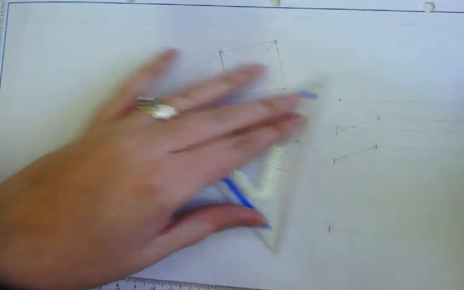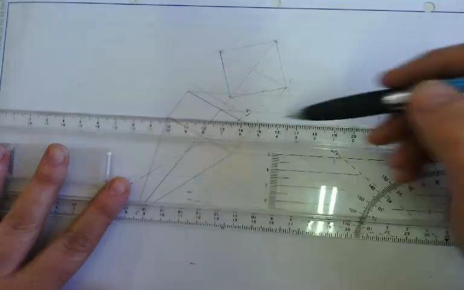Now I'm going to do this section. What I do is project my section wherever my section line touches a line of my two solids. I project that across. So there it touches, there it touches, there, and there. Now, there are two ways that you can do this.